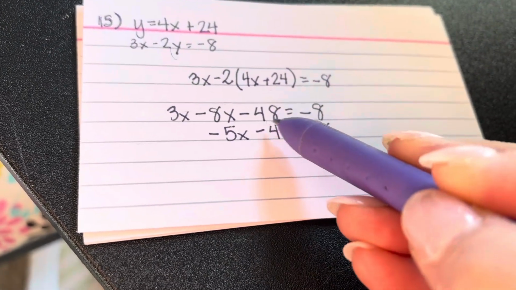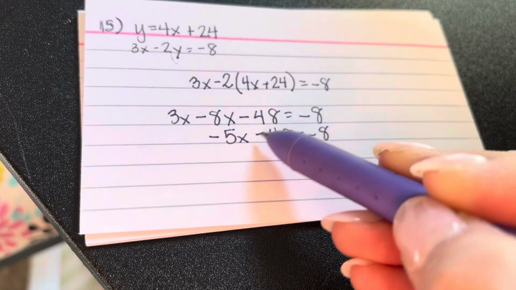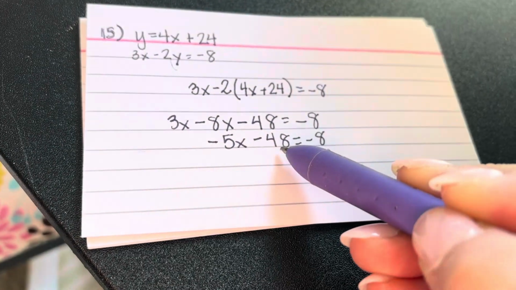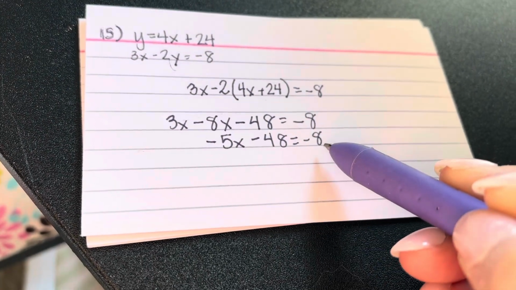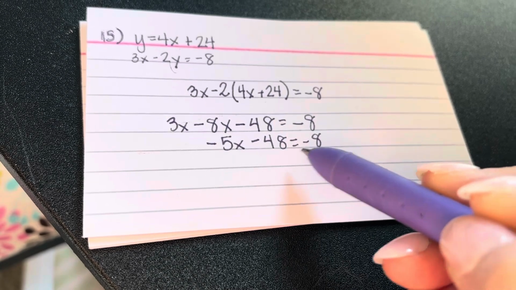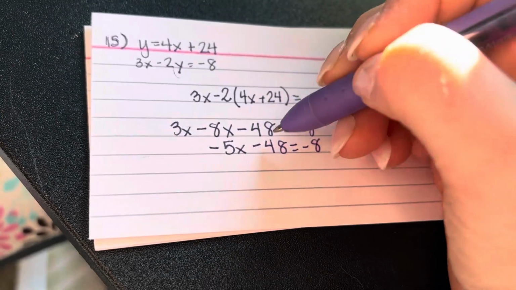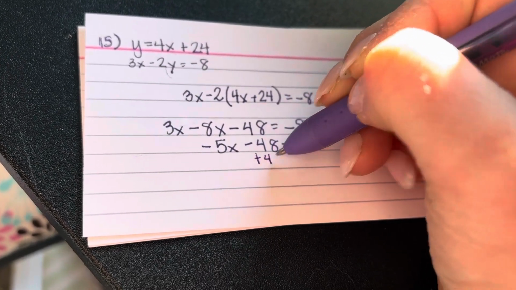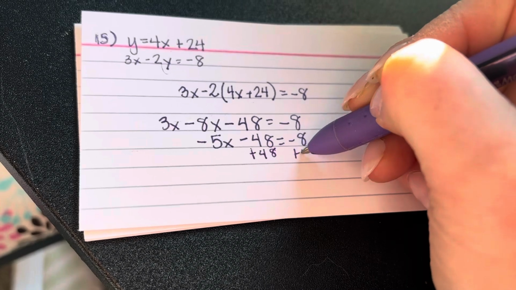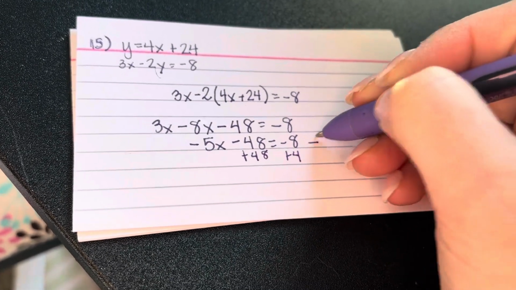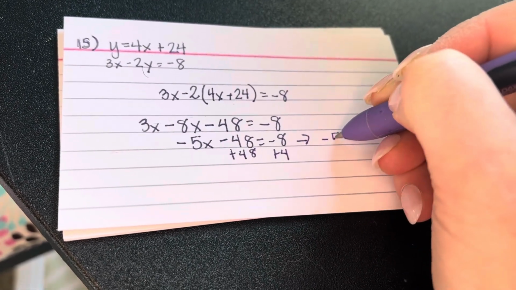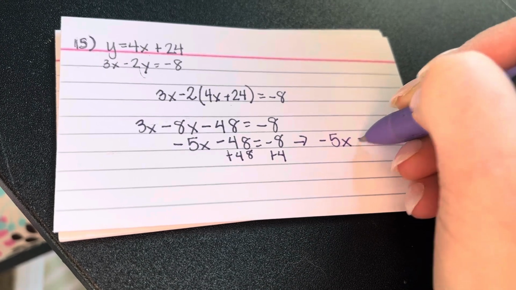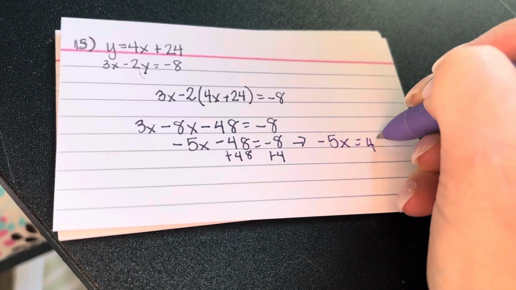Now I want to move this negative 48 over here so that I can get x by itself. So I'm going to add 48, add 48. So my new problem now is negative 5x equals positive 40.